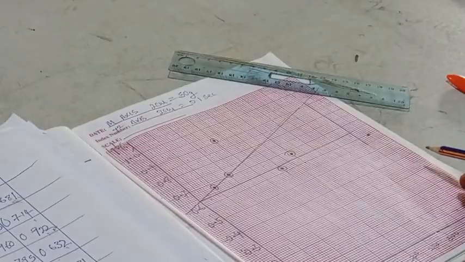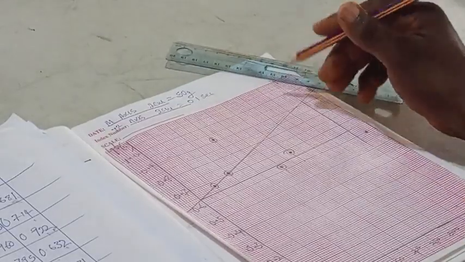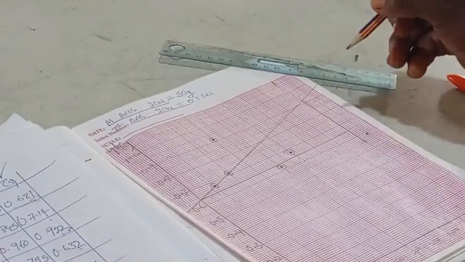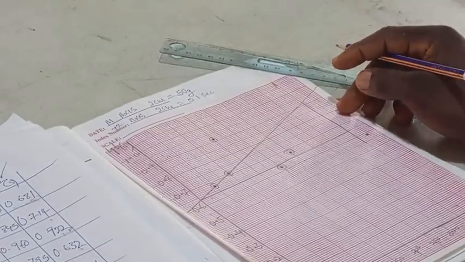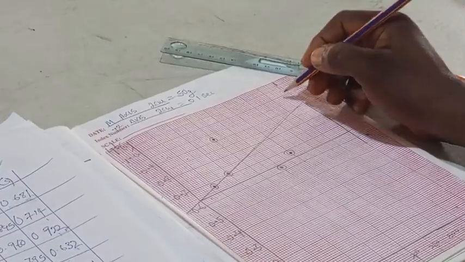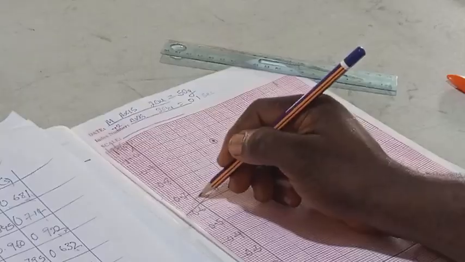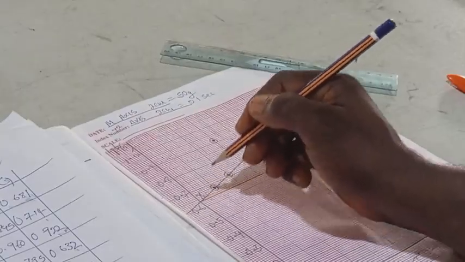So right now, I'm going to label the triangle. Here we're going to have Y2. Here Y1.